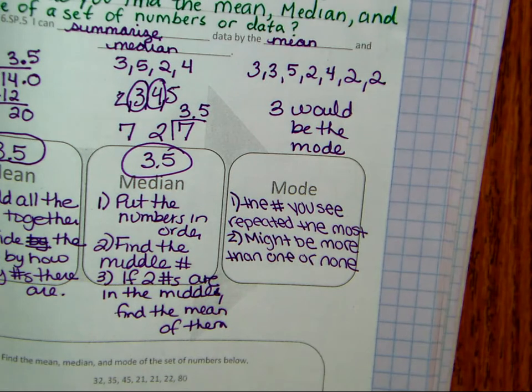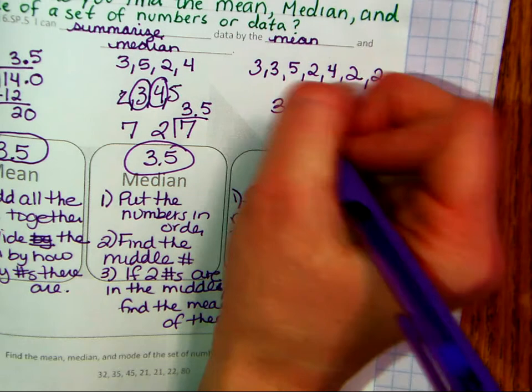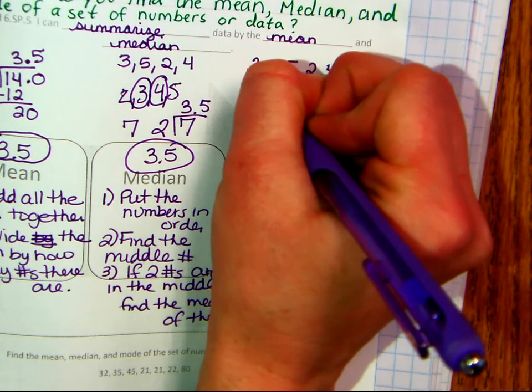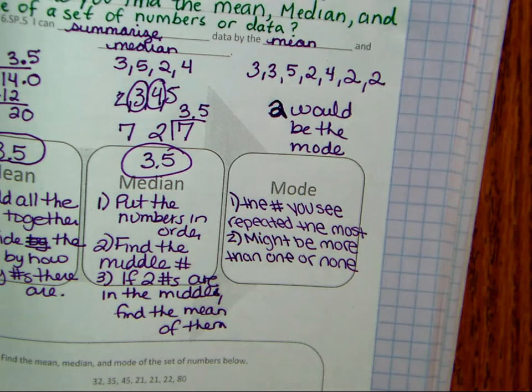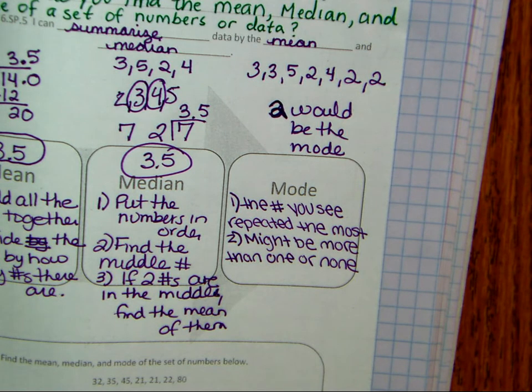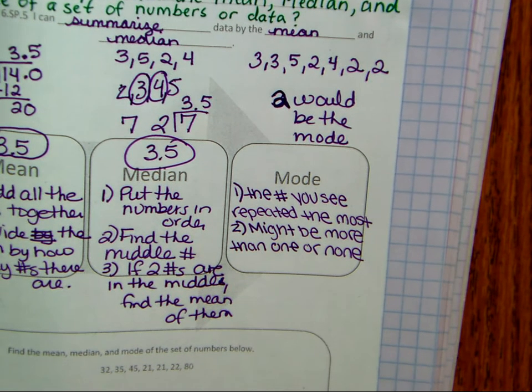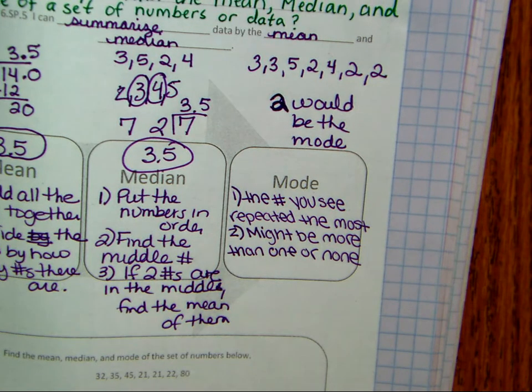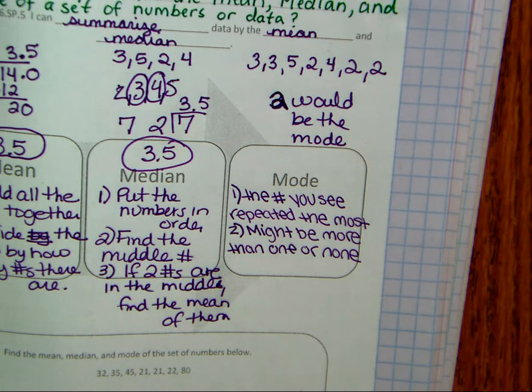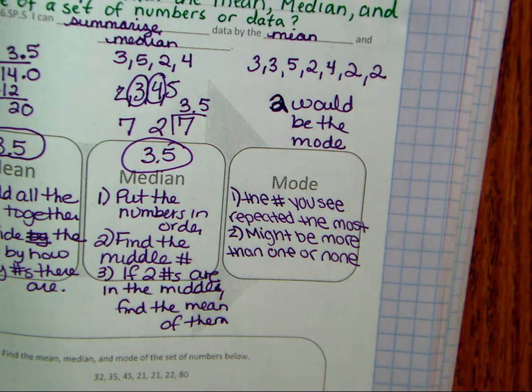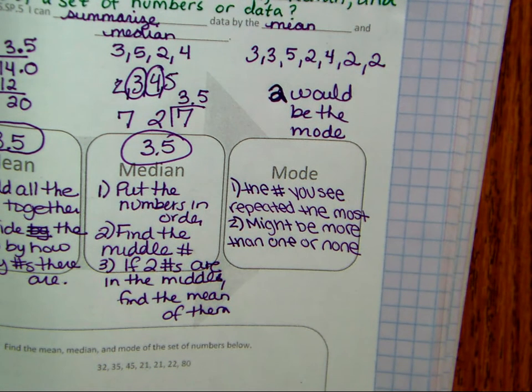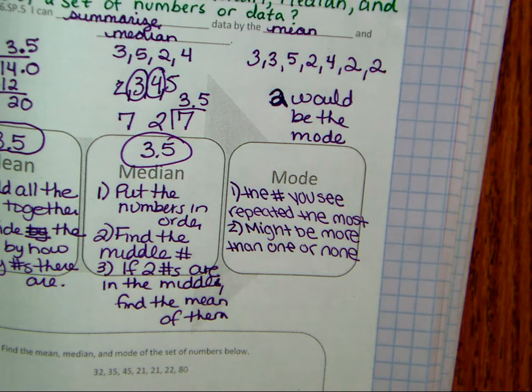But remember, in my first data set, there wasn't a mode, right? It would have been none because there wasn't any number that was repeated. Alyssa? I said the wrong thing. Thank you, Alyssa, for catching me. Where is my brain? 2 would be, in fact, the mode. Thank you, girl. Okay, so now we're going to do some practicing. And for this practicing, I am going to allow us to use a calculator. Okay, so there are calculators in your green boxes. They're not there. Take the calculators out of the green box.